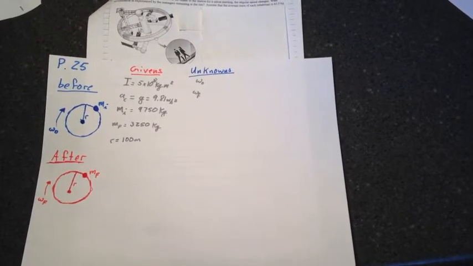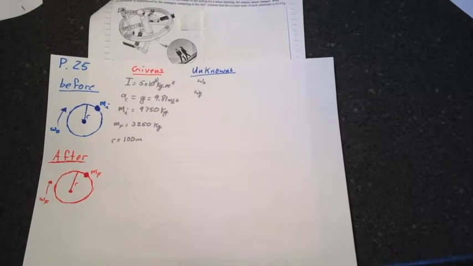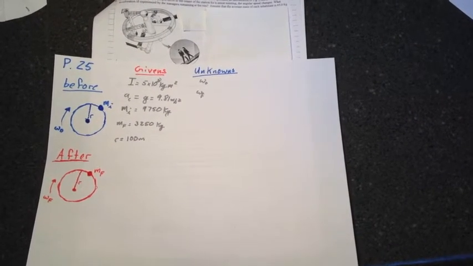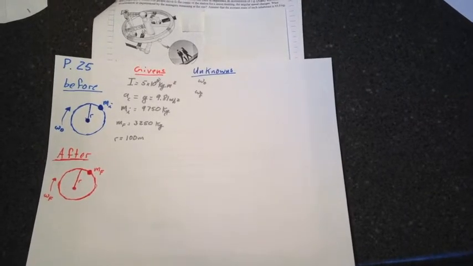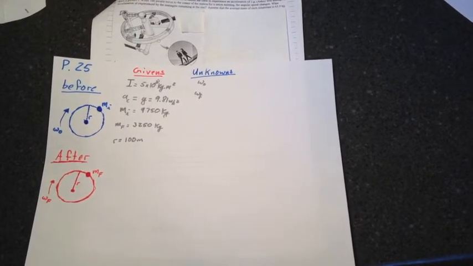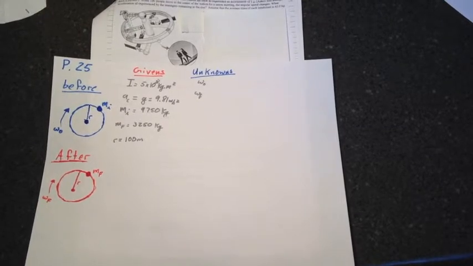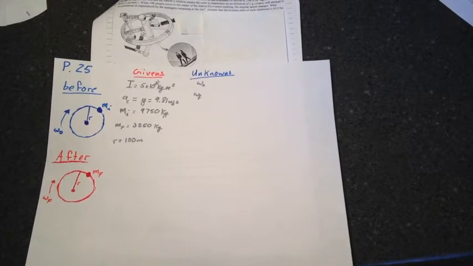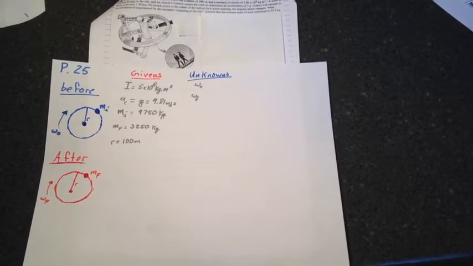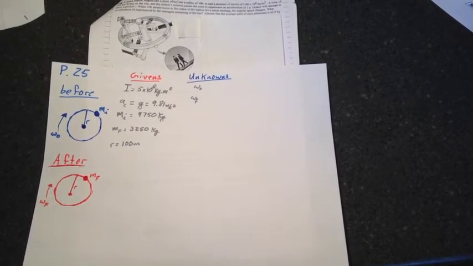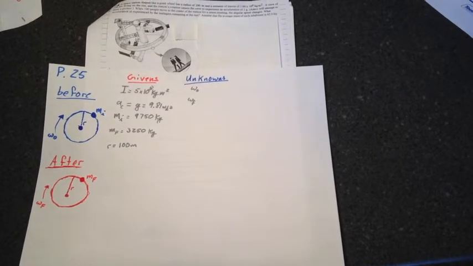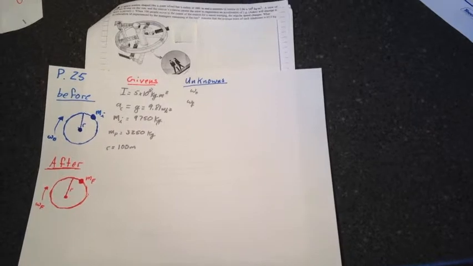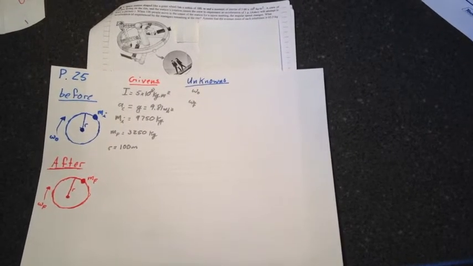The initial mass before the 100 people move to the center of the station, which is going to be equal to 9,750 kilograms, and the final mass once the 100 people have moved to the center, which is then 3,250 kilograms, and the radius of the space station is 100 meters. The unknowns are the initial omega, which we can solve for, and the omega final.